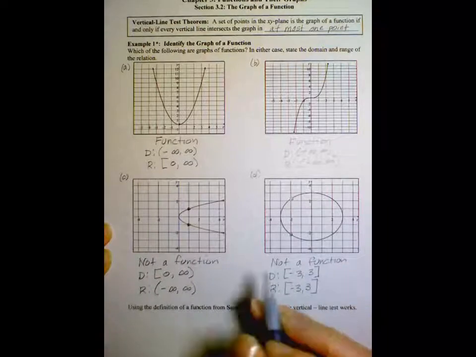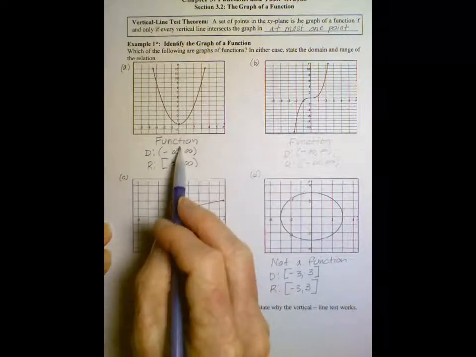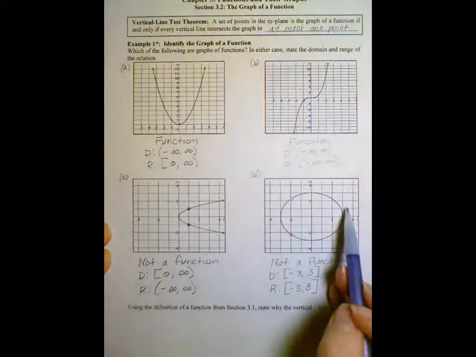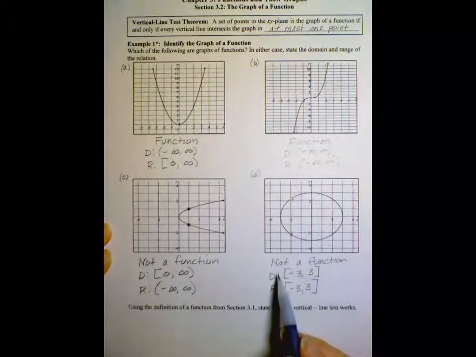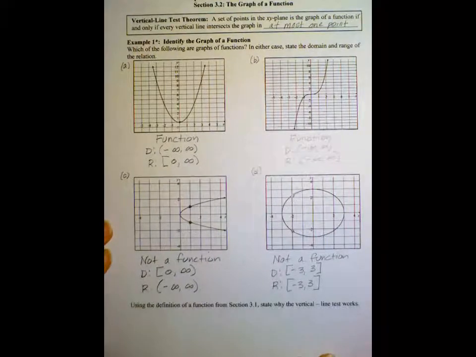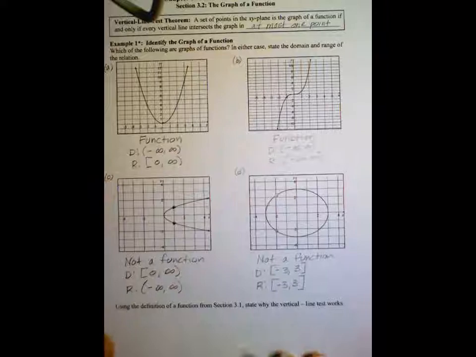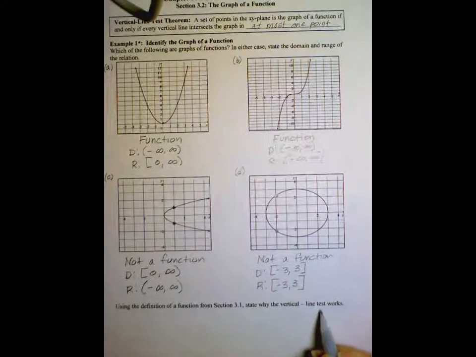So what we're seeing is a parabola that opens up would be a function, but one that opens right or left would not, and certainly any circle or ellipse would not be a function. So in conclusion, using the definition of the function from section 3.1, state why the vertical line test works. Well, remember that the definition said that each x is associated with exactly one y. So let's see if we can make this work.